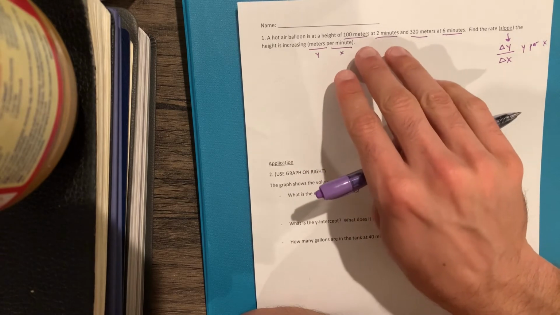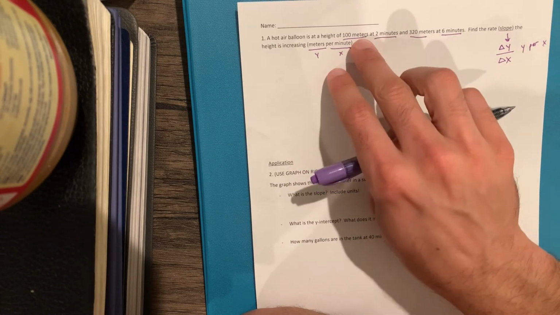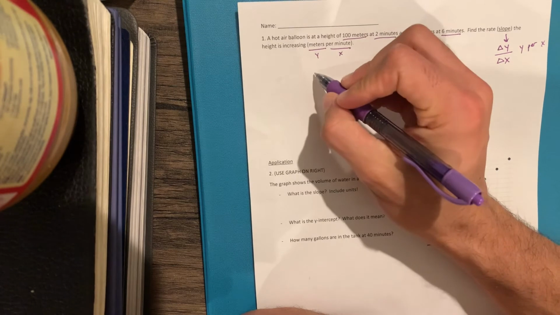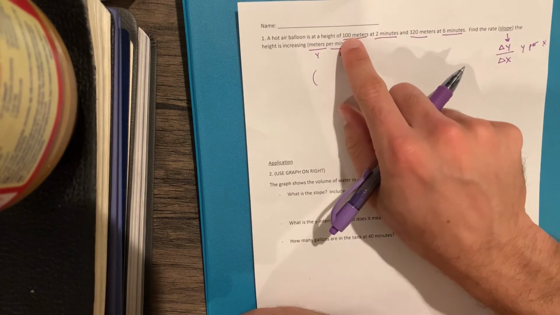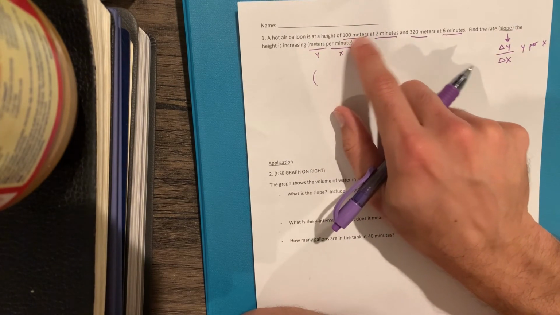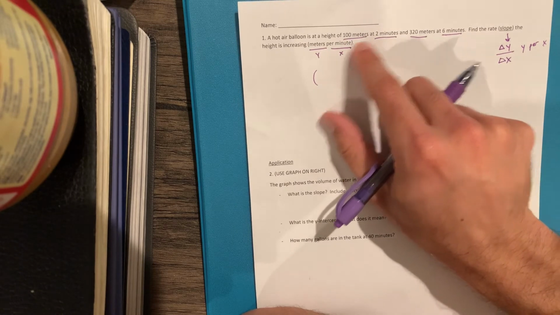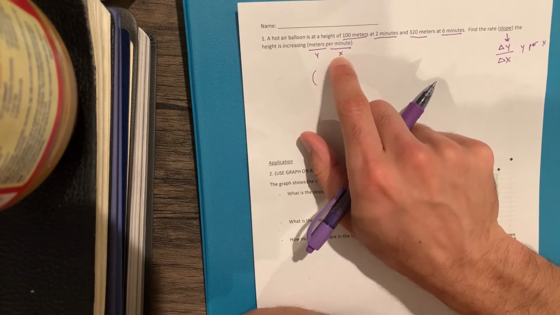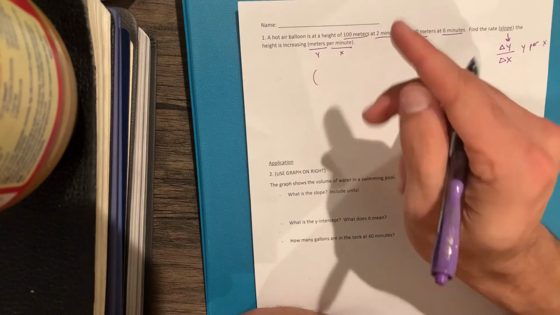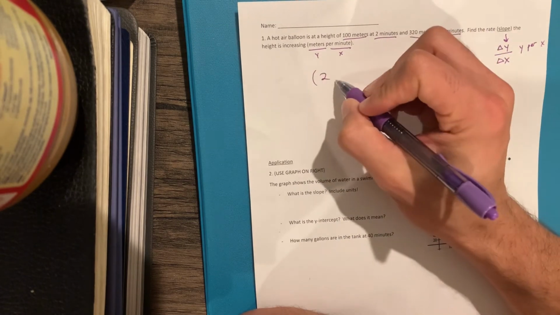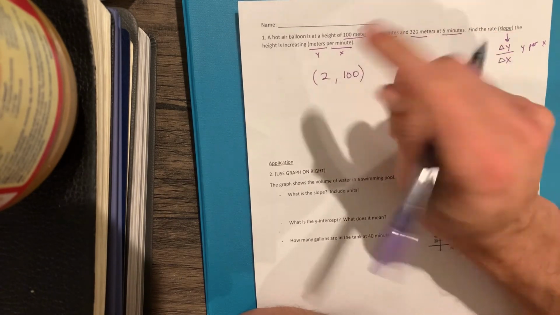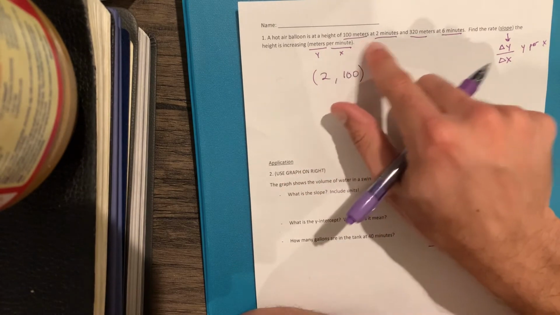They say, okay, it's been in the air for 2 minutes. What height is it at then? It's at 100 meters. Okay, so that would be the point. And a lot of people would do 100 comma 2 to mark that as a point, but because it tells us minutes is x and meters is y, we flip that around and we say, okay, 2 comma 100, just because it defines that for us. So that's that one instance.